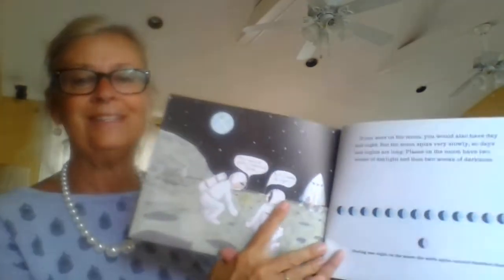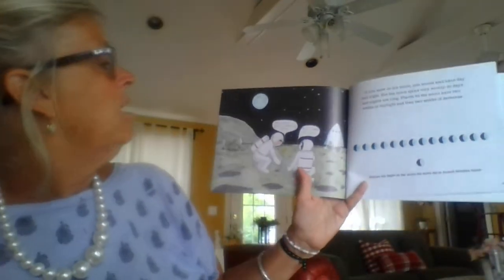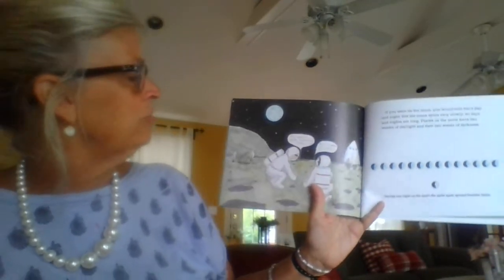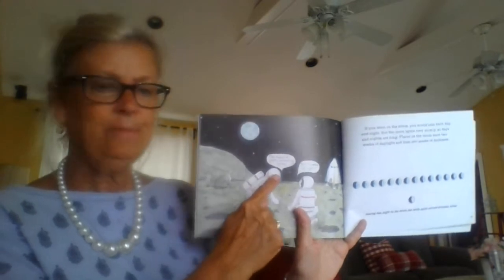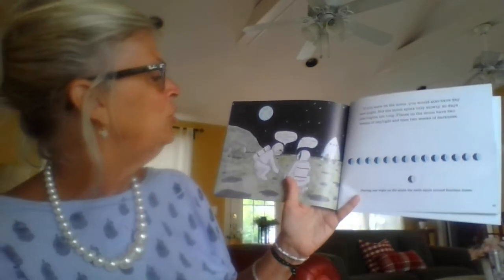Oh, there's our phases. I knew it was coming. All right, this moon's a pretty interesting place, says astronaut number 1. This one says, but 2 weeks of night? Now let's find out what that means. 2 weeks of night on the moon?